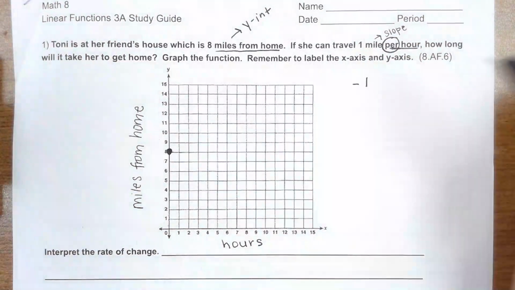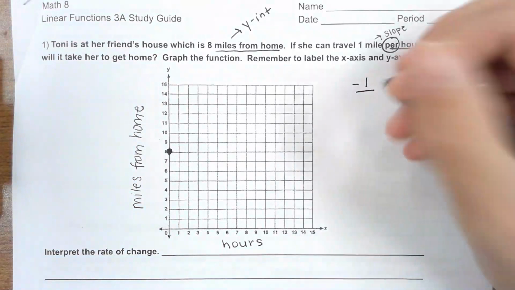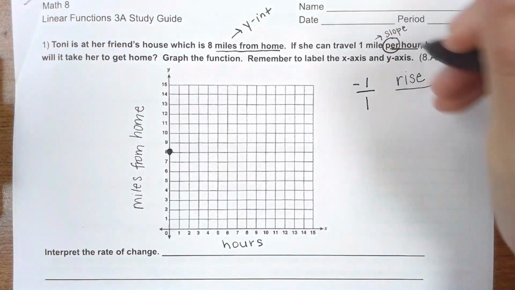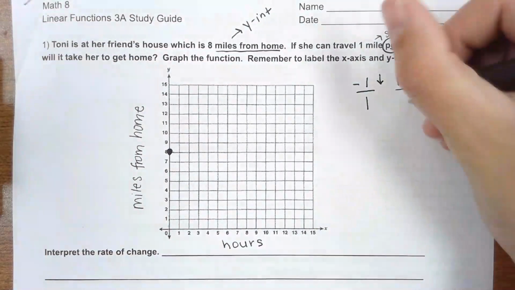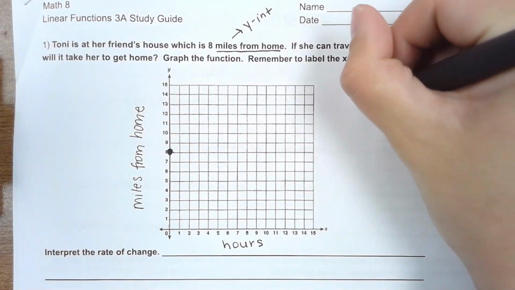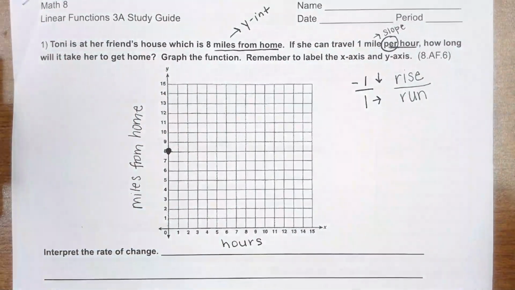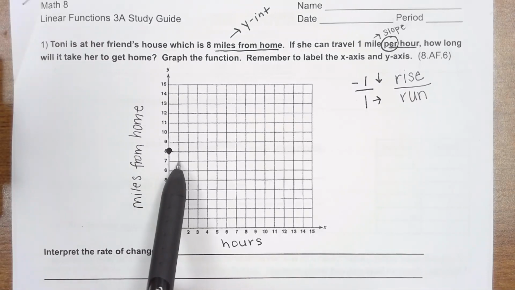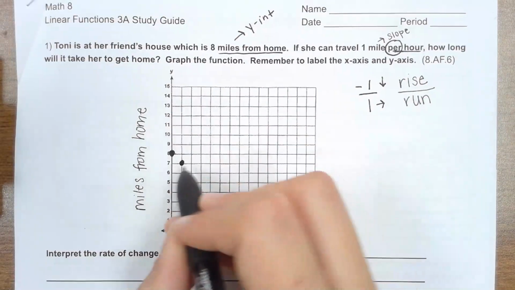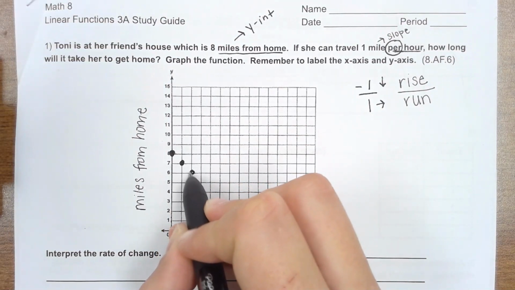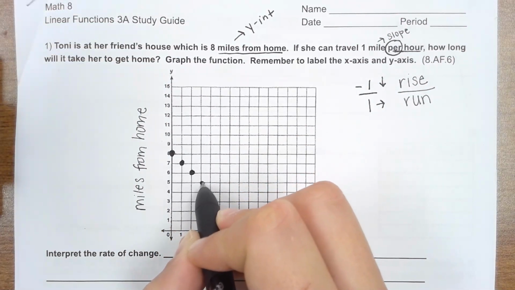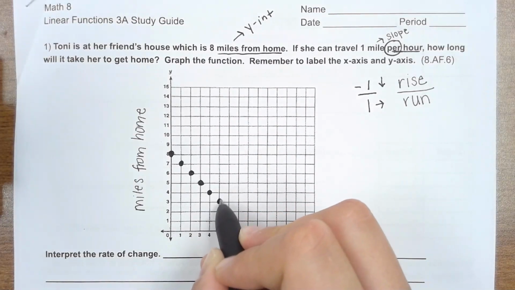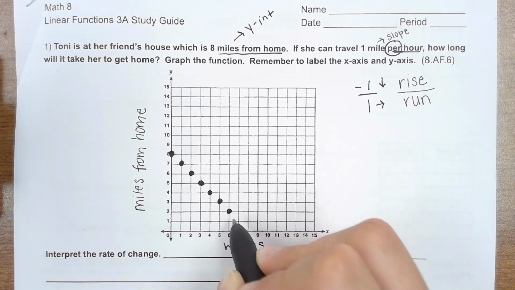Remember, when you go to graph, you need to have your slope as a fraction so that we remember that we are rising -1. So that means we're going to go down 1, and then we are running 1. So that means you're going to go to the right one. Okay? So from this point, we're going to go down 1, right 1, and put a point. Down 1, right 1, put a point. And you're going to keep going until she gets all the way home. So when she gets all the way home, you would end up at 0 on the y-axis.